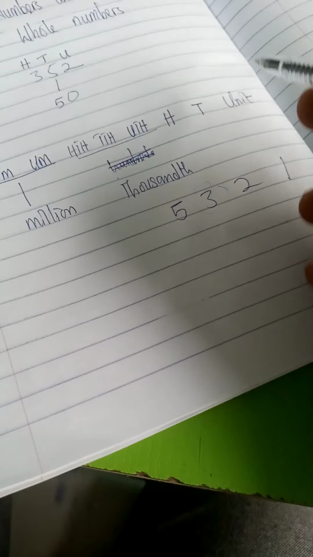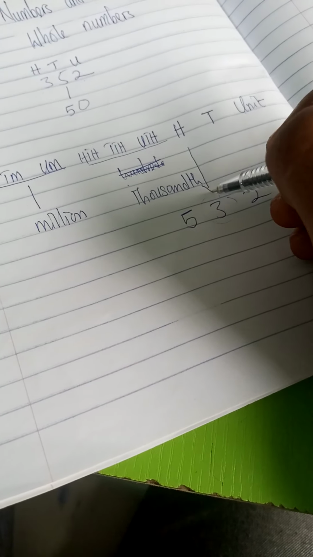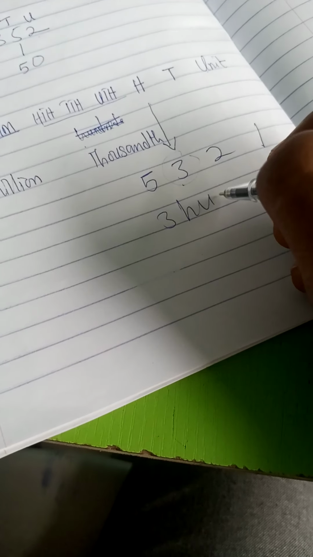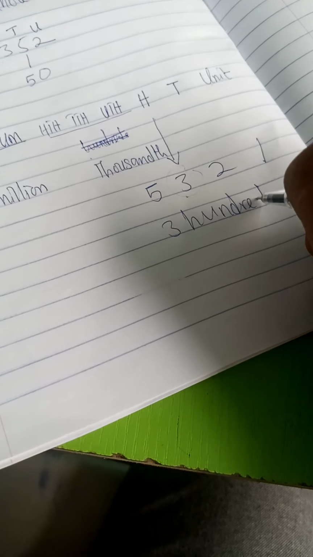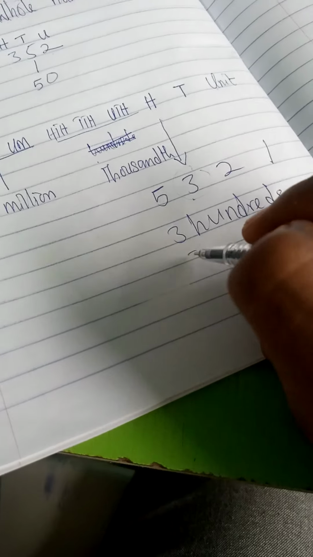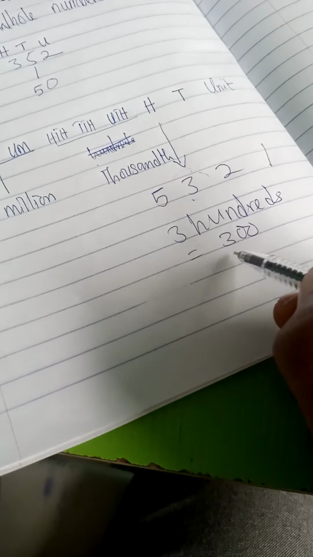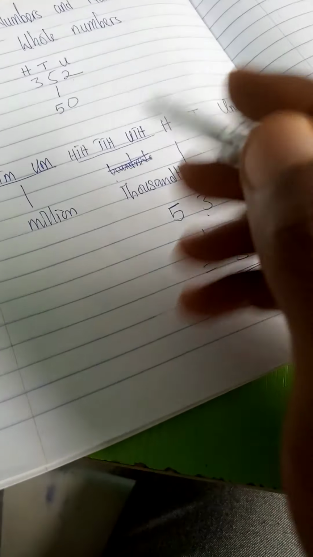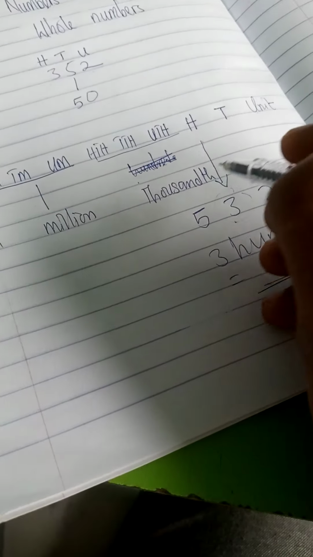Now, what is the place value of 3? The place value of 3 is 300. And the value is what? 300 in this manner. So let's look at another example.